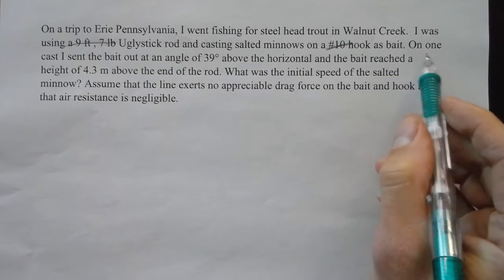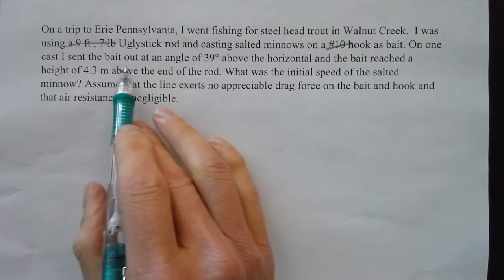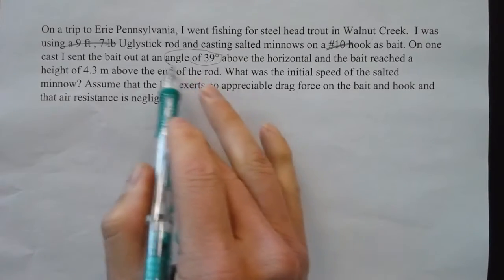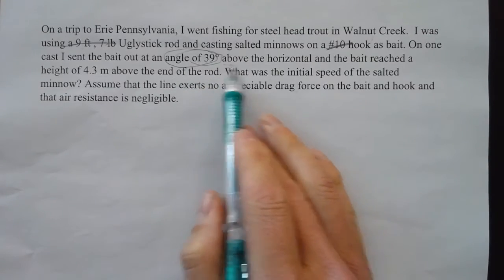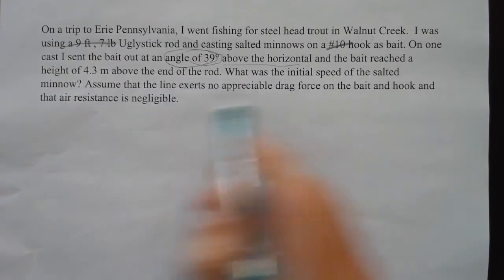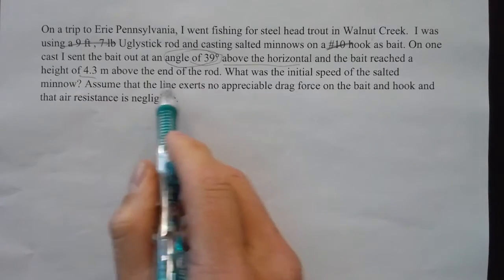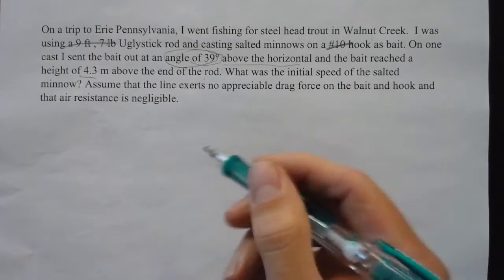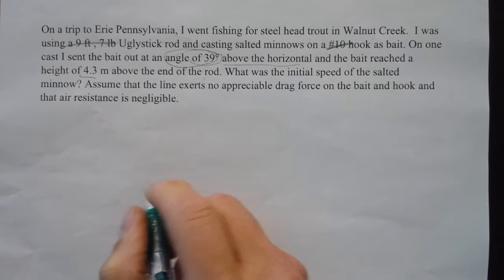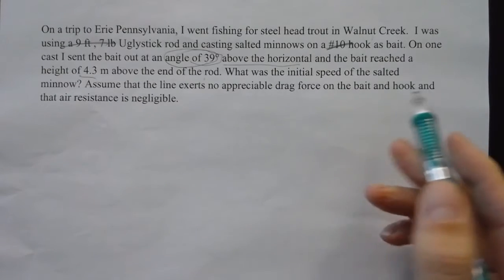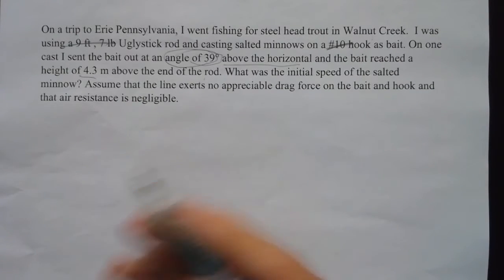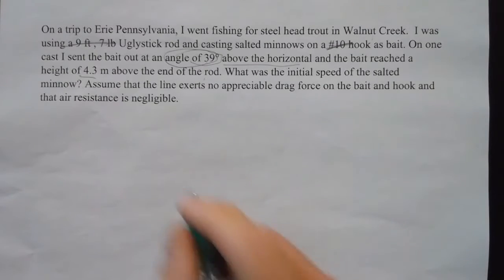Doesn't really matter. On one cast, I sent a bait out at an angle of 39 degrees. That's probably important. And that's above the horizontal. And the bait reached a height of 4.3 meters above the end of the rod. What was the initial speed of the salted minnow? So assume there's no drag or air resistance so that it is a projectile in free fall.